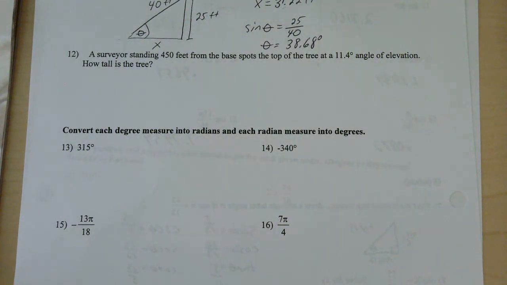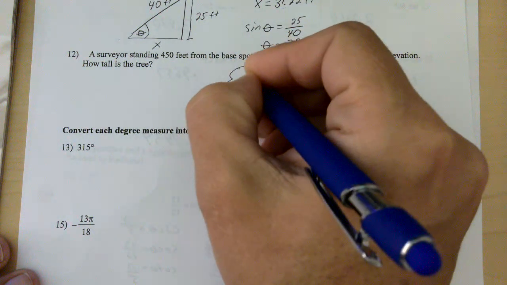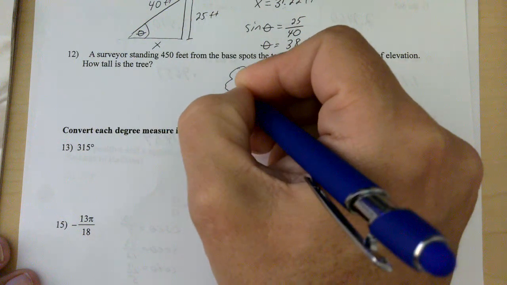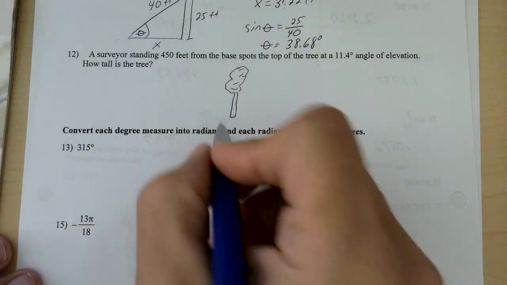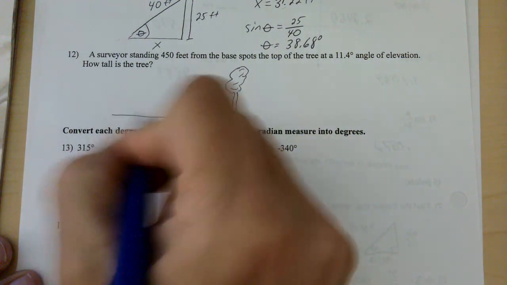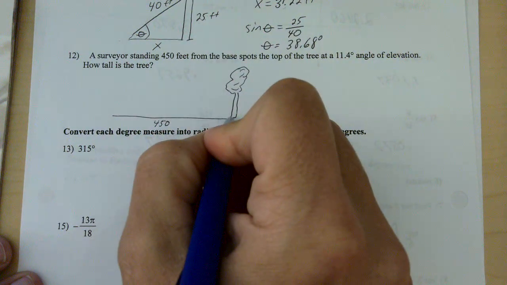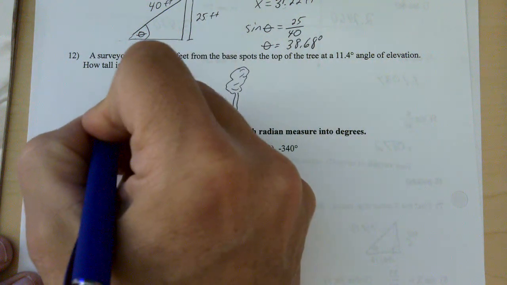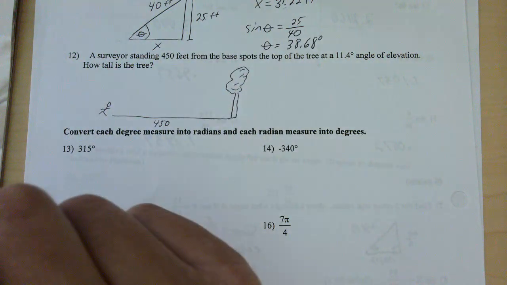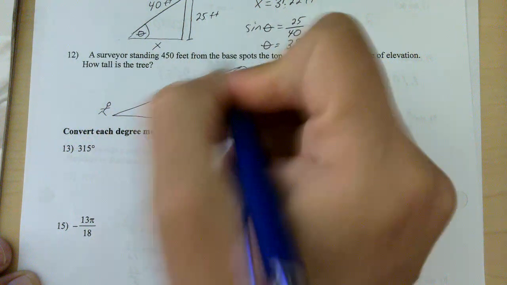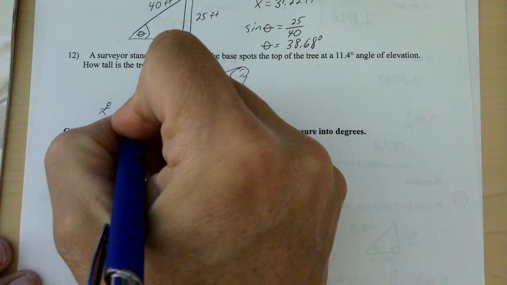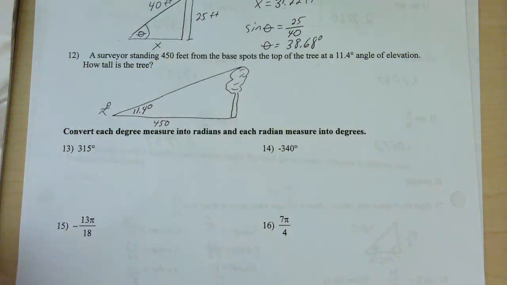And then here we have the classic, how tall is a tree? So here's my tree. I'll draw a tree. There's my beautiful tree. And we're told that we're standing 450 feet away, 450 feet from the bottom of the tree. Here we are standing, looking up at this tree. And I tell you the angle of elevation. So from the ground to the top of that tree, I tell you this angle is 11.4 degrees.